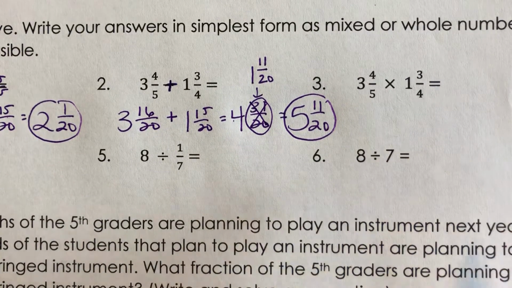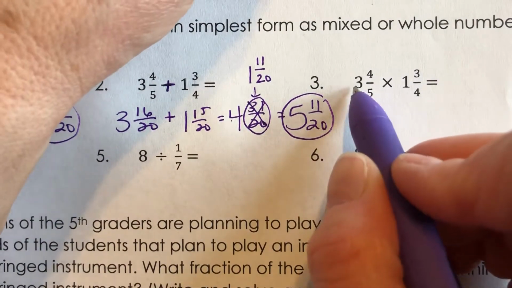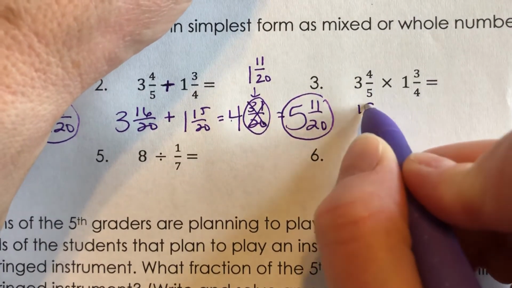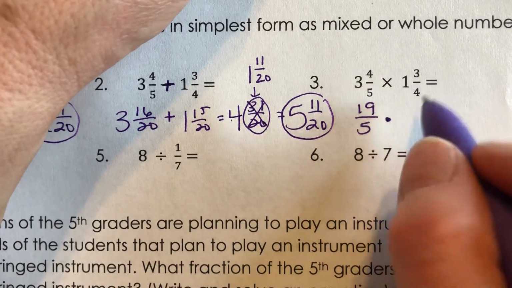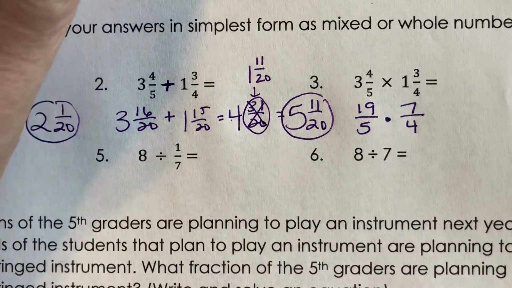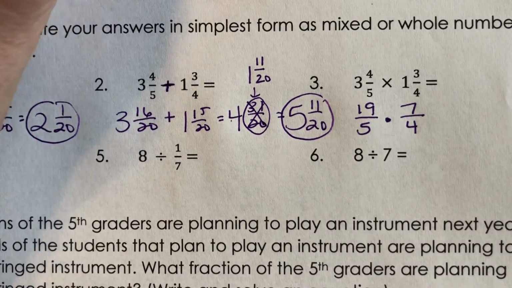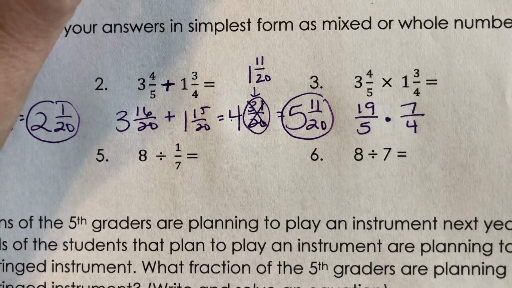All right, number 3, same digits, but now we want to multiply them. So what we need to do is we need to change these to improper fractions. 5 times 3 is 15. 15 plus 4 is 19/5 times 4 times 1 is 4 plus 3 is 7/4. All right, when I look at this, I don't see anything that I can cross simplify. So we have to get to multiplying.